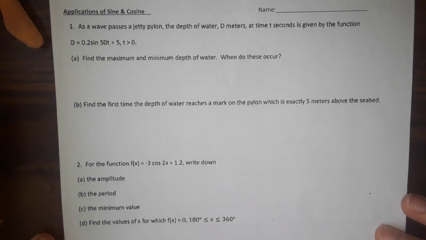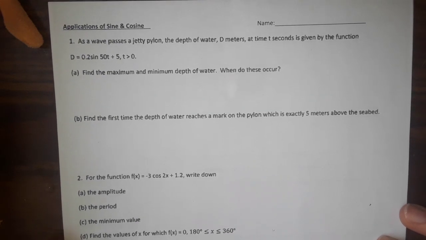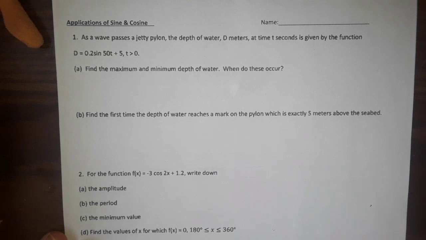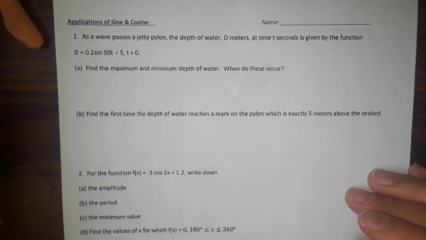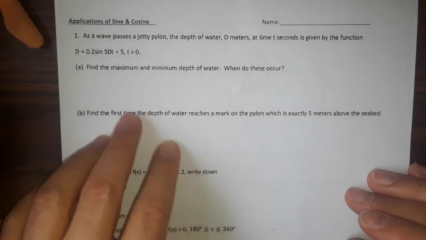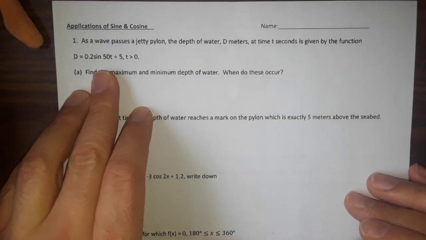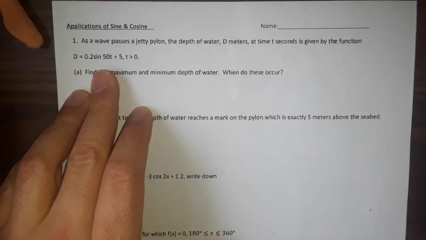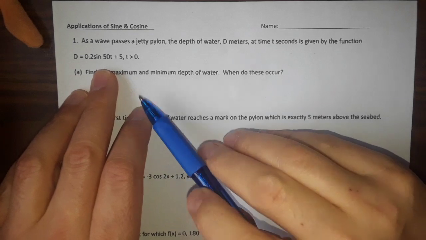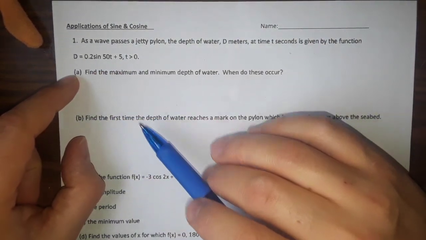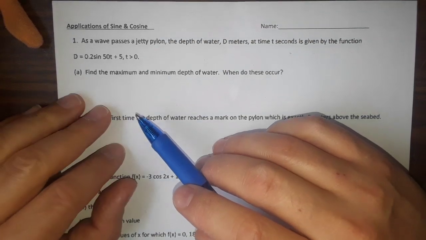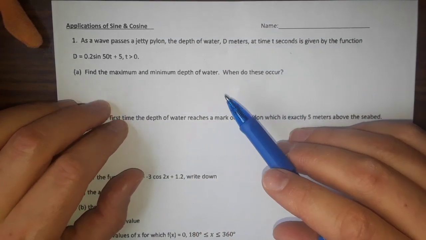Hi guys, in the previous examples I had to use modeling to find the function. In this video we have several examples where the function is given and they ask questions about it, so this is much easier in my opinion.